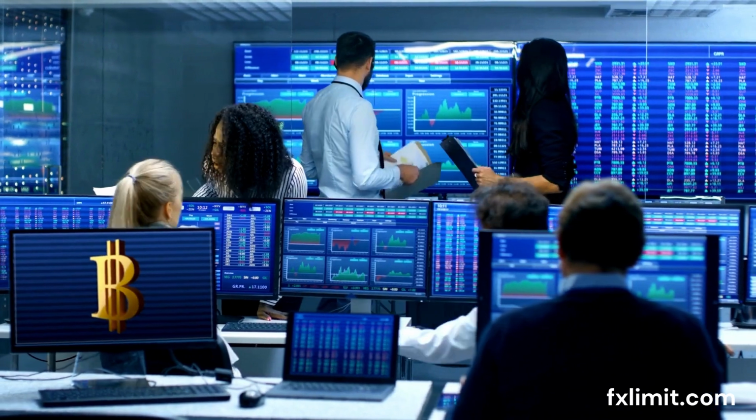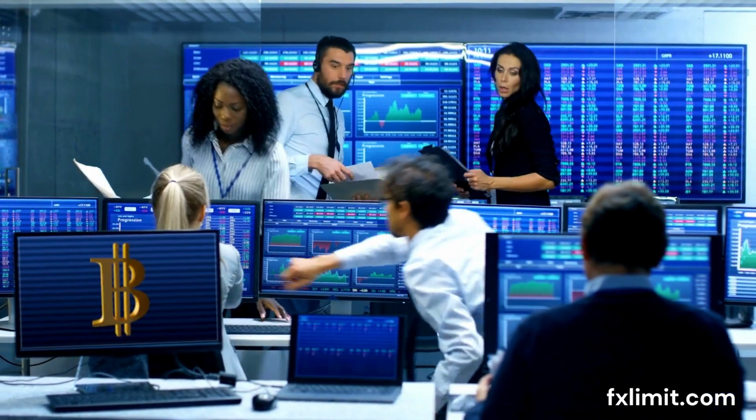Let's not forget about risk management. Even with the best tools and strategies, Forex trading involves risk. Always use stop-loss orders to protect your trades and manage your risk effectively. It's better to be safe than sorry, especially in the fast-paced world of Forex trading.